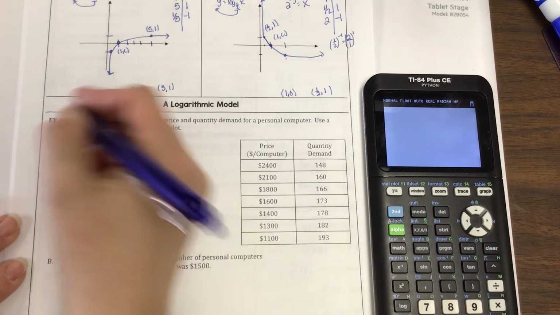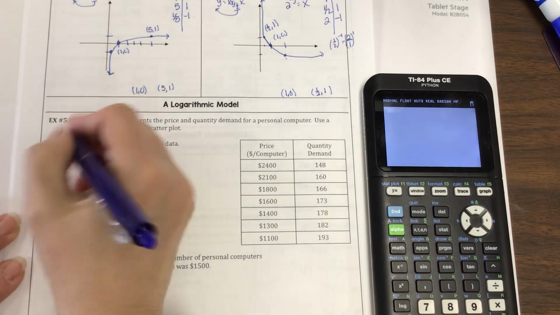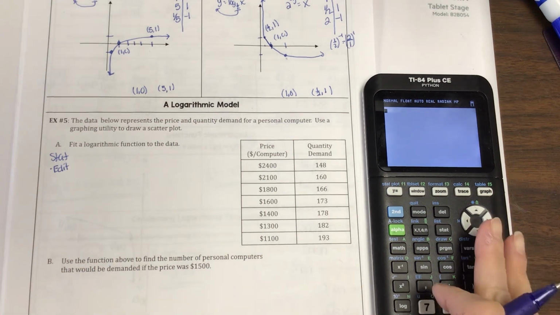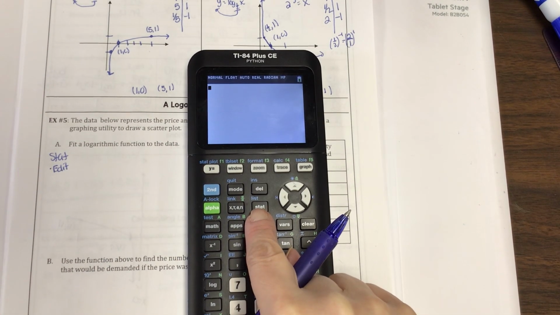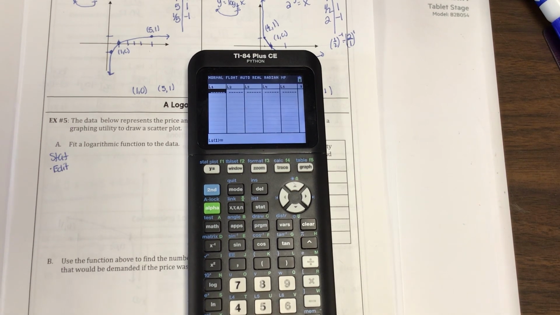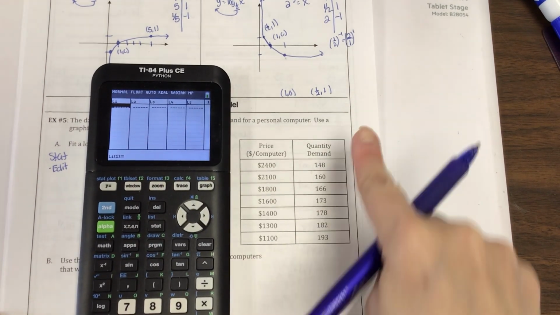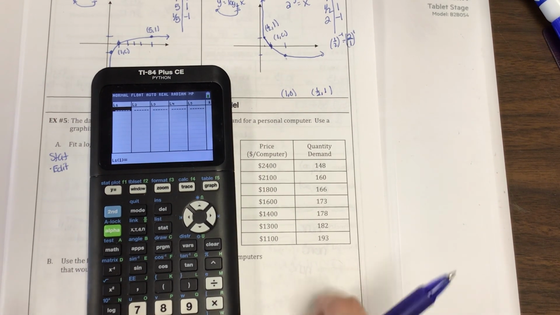So to put this in a scatter plot, we need to go to Stat and Edit. So right there is your Stat, and we are going to Edit. And you should have L1 and L2, yes? And so this would be your list 1, this is going to be your list 2. So you just enter that data.